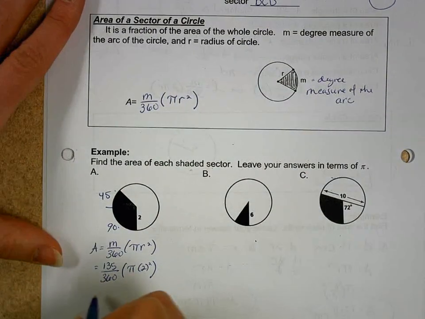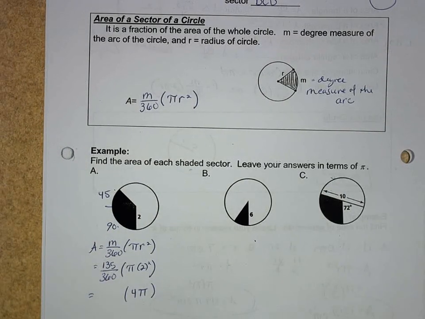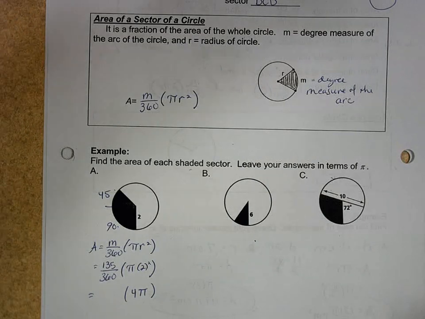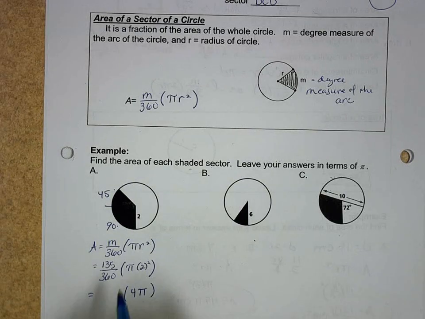And so then we have to reduce. So I get 4 pi here. And then we have to do our fractions with this. So when I get the fraction of it, we reduce it down. And what do we get? 135 over 360. I'm totally blanking out myself right now. Does 9 go in both? Or 45, I think, might go in both.